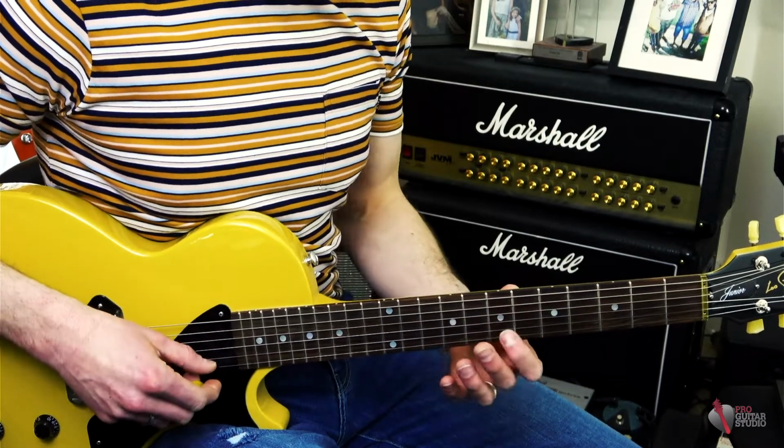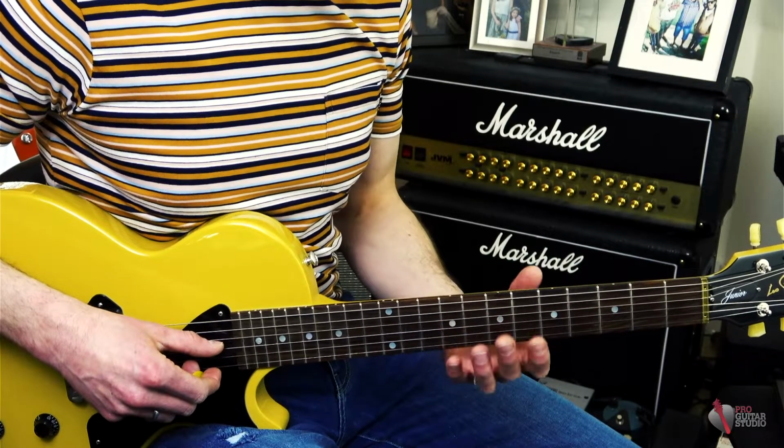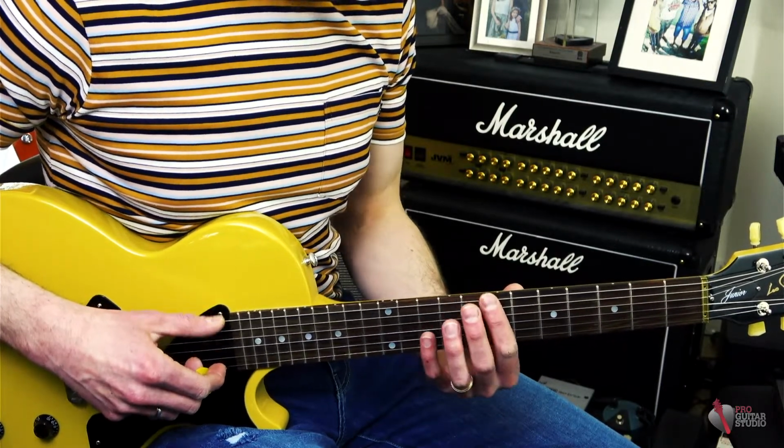Now, when I play the minor pentatonic, typically I'll add the blues note in randomly without thinking too much about it. So the minor blues scale adds 1 note. In the key of B minor, it's going to be the F note.